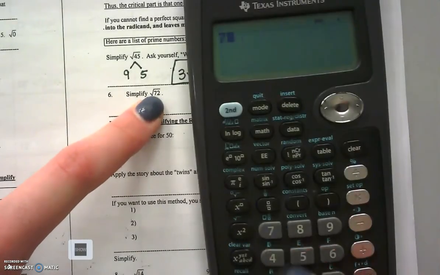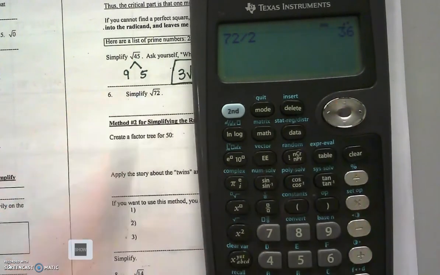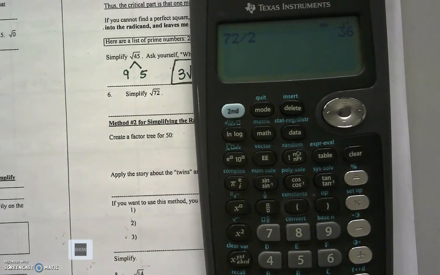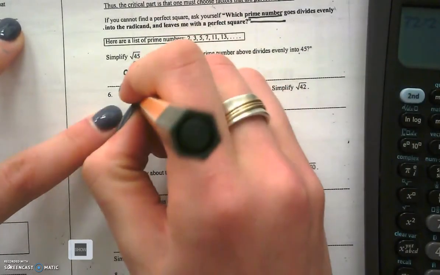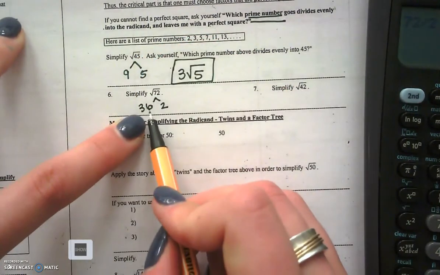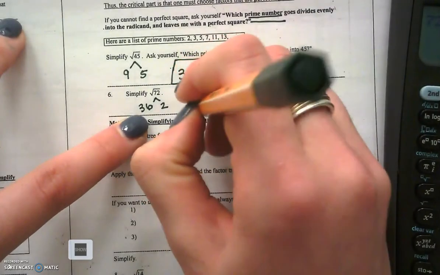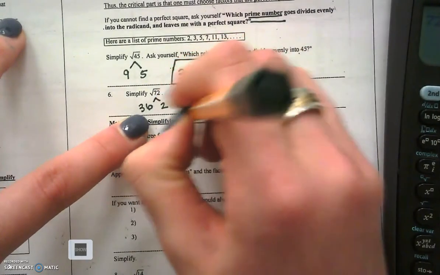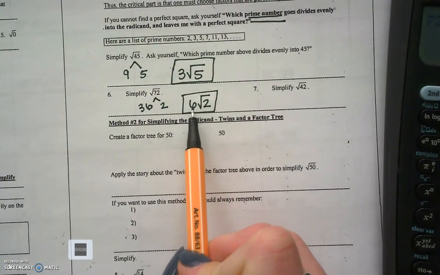Well, let's try 72. So I'm going to take 72 and divide it by my first prime number, 2. Is 36 perfect? Are there two numbers out there that can multiply to get you 36? The answer is yes. This is going to be 36 times 2. The square root of 36 is 6. So our answer is going to be 6√2. Again, the perfect thing, that square root gets to come outside of the house.